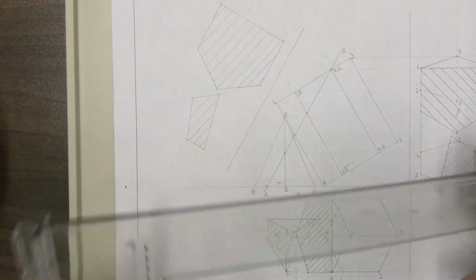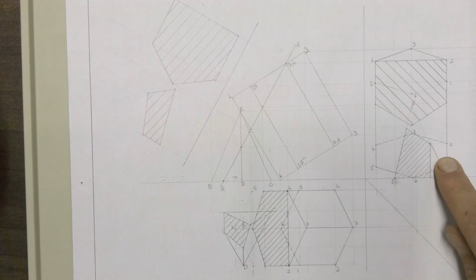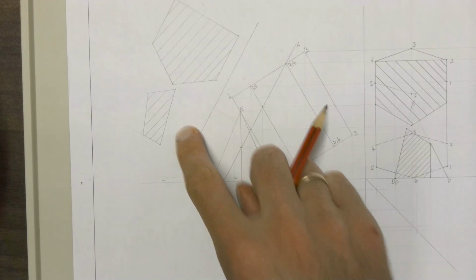Okay, there we have it. Our complete drawing with our sectional top view, sectional right view, and then the true shape of both cutting planes.